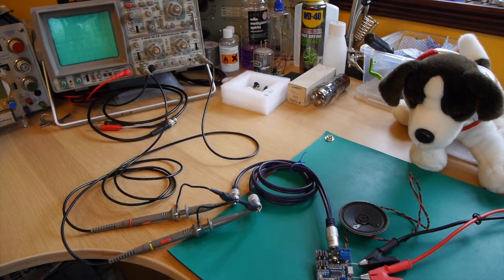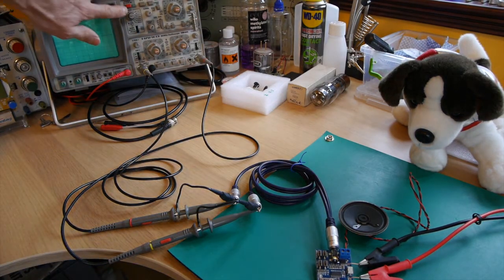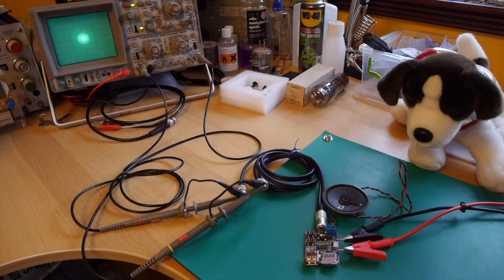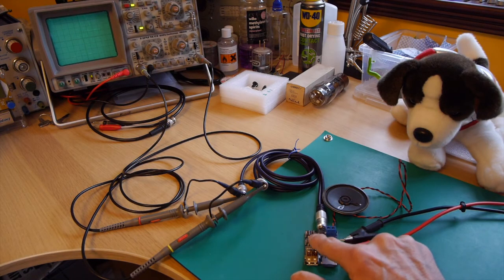So we've now got everything connected, so we can turn on the oscilloscope, and in a second we will press the XY. There we go. And we'll switch on the unit and we'll see what we hear and what we get on the screen. Okay, we're all connected up and ready to go. So let's turn on the power supply and see what we get.